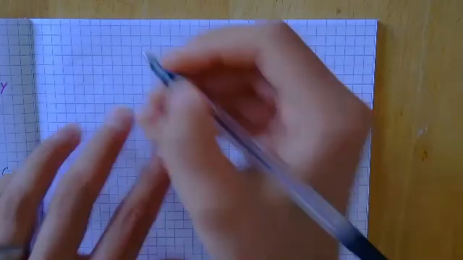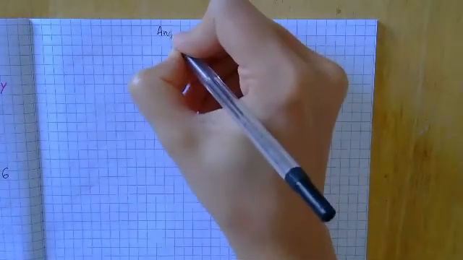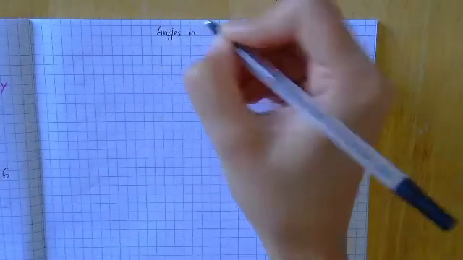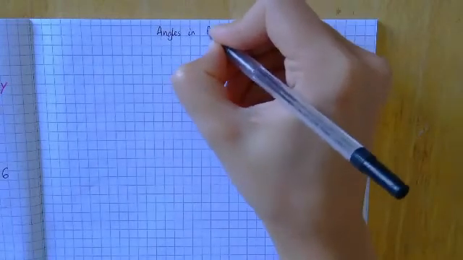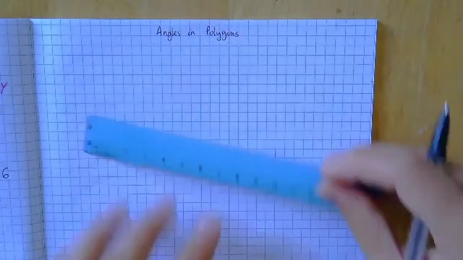This week we are looking at angles in polygons. Now some of this should be familiar and some of this might not be. It is a really important topic. It would be great if you could take some really neat notes.